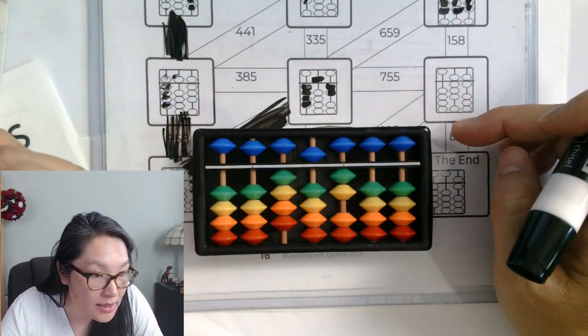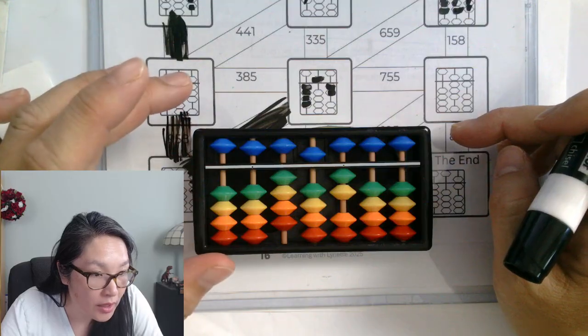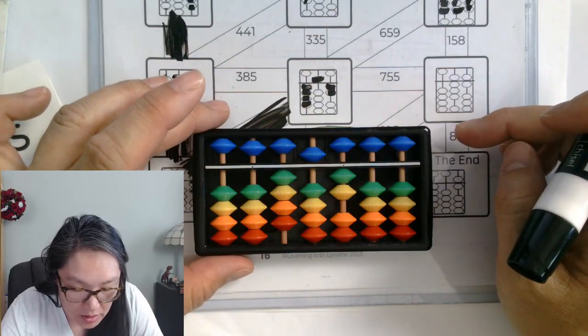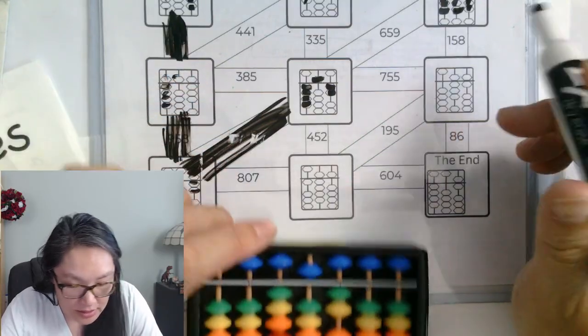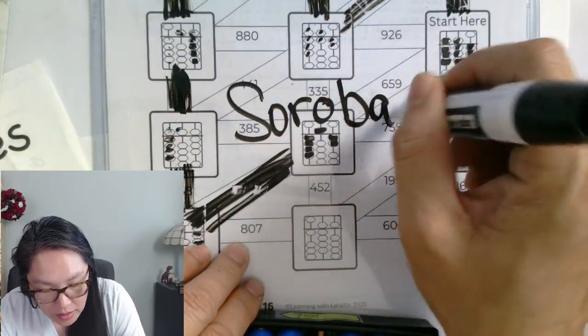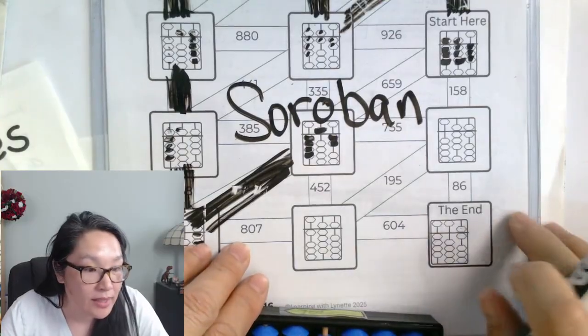What is this type of abacus called? I only use or have seen the big ones. Oh, hey, honey. This is called a soroban. Thank you, N6. A soroban is spelled S-O-R-O-B-A-N. A soroban is a Japanese abacus.